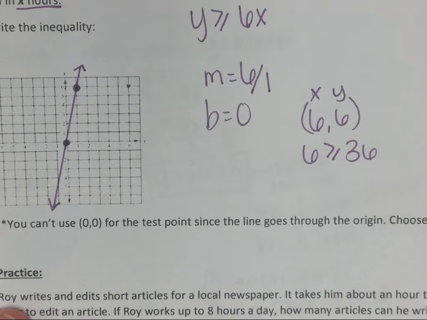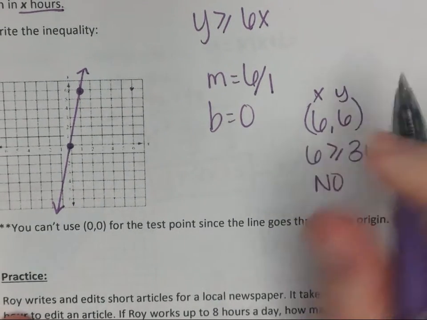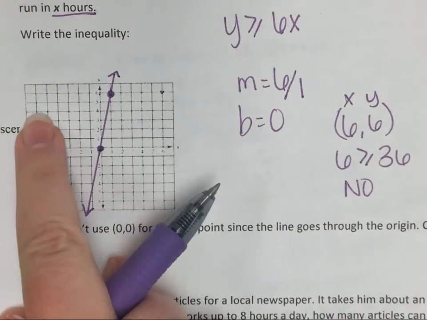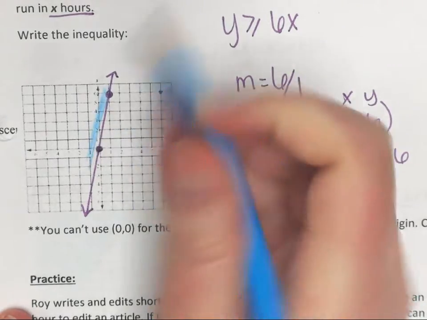Is 6 greater than or equal to 36? No. So do we shade this side with that point? No. We shade the opposite side.